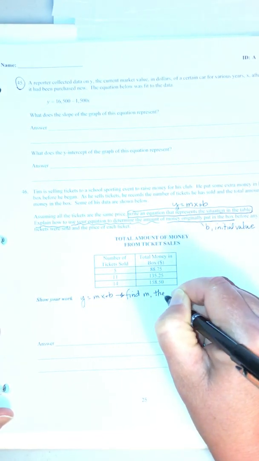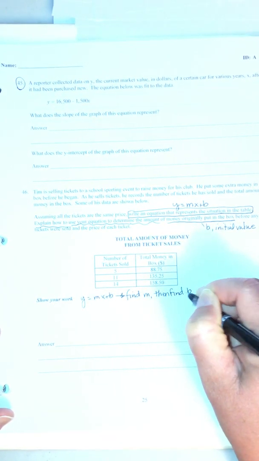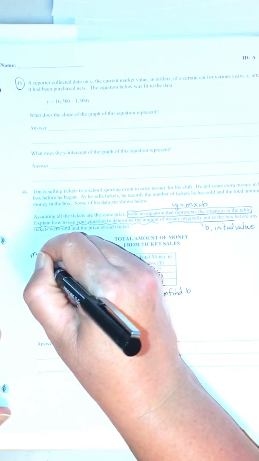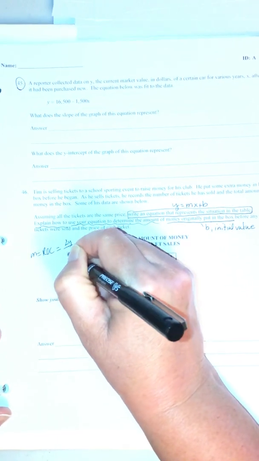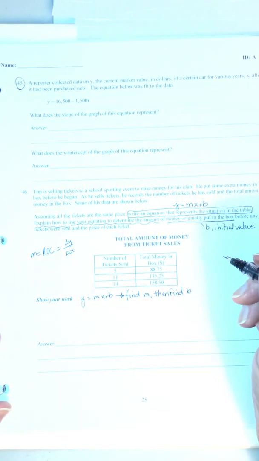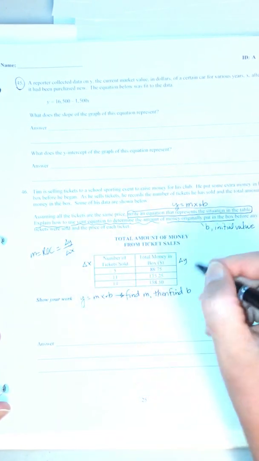Find M, then find B. All right, here we go. So what is M? Well, M is our rate of change, and that's equal to delta y divided by delta x. So I need to find my delta y and my delta x. So I go to my table.